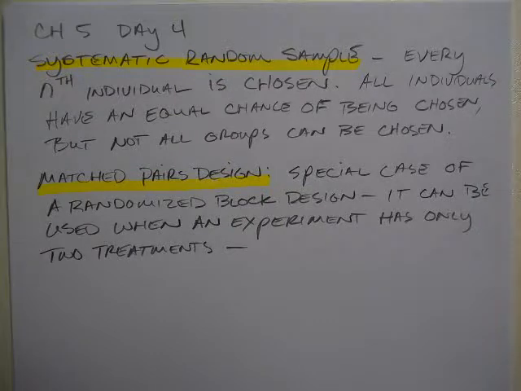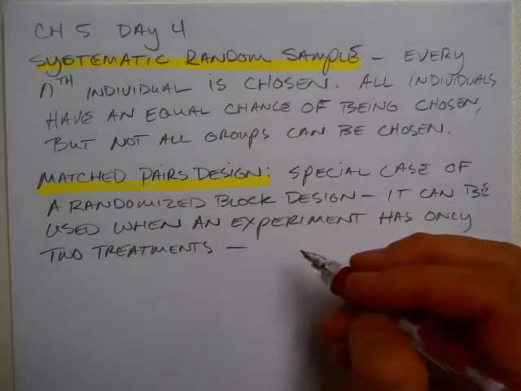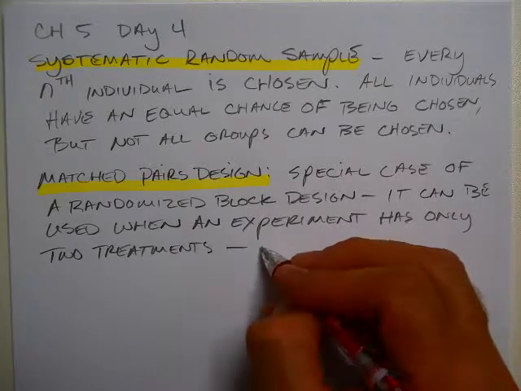Subjects are blocked into pairs based on some blocking variable or variables.